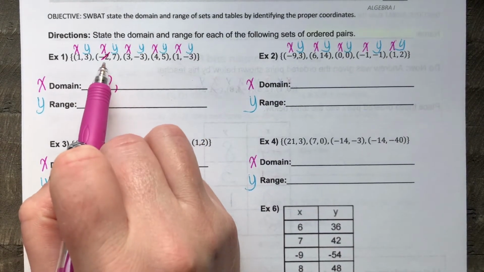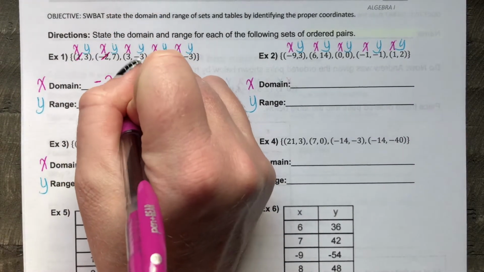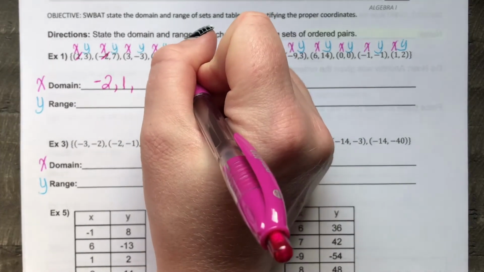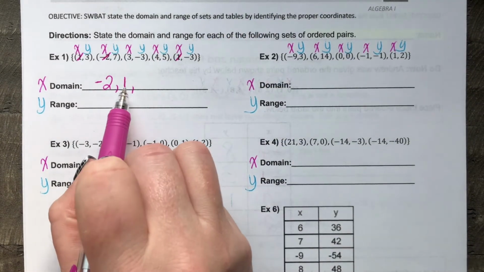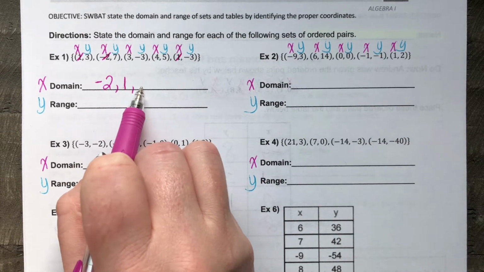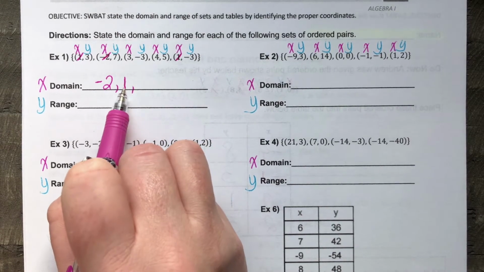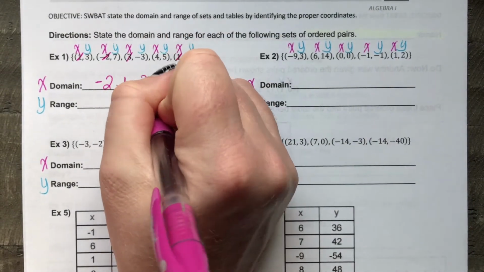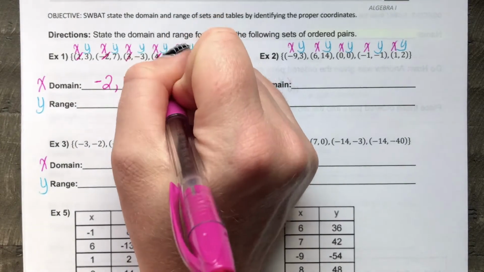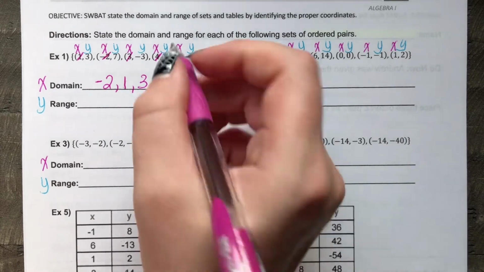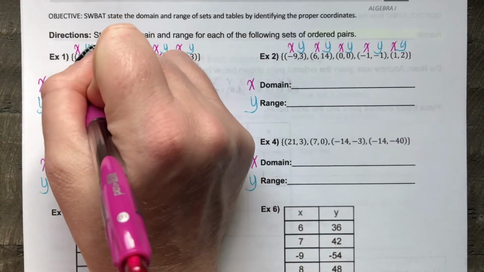So after -2, I would put the value 1. But wait, I actually see 2 1s. And that's okay. If I already have the number 1 here, I do not write it twice. You are not going to write 1, 1. All right, that's illegal. You want to just write it one time and move on from there. All right, my next biggest number is 3. And after that, I see 4. So now I've listed all of my x values in number order. And I'm going to put them in those squiggly brackets.